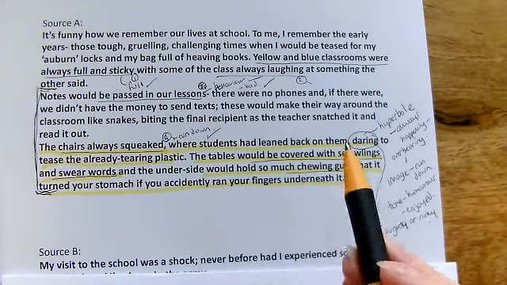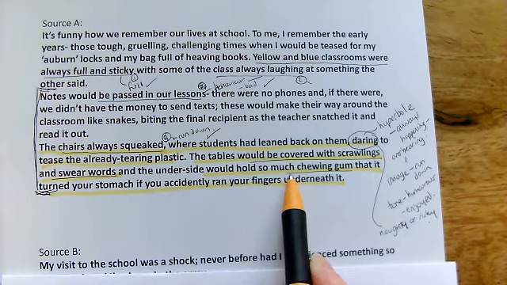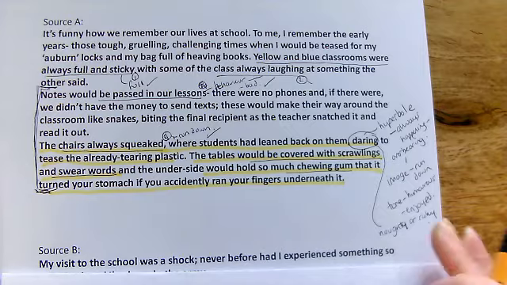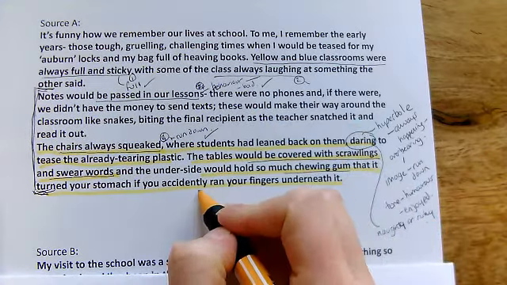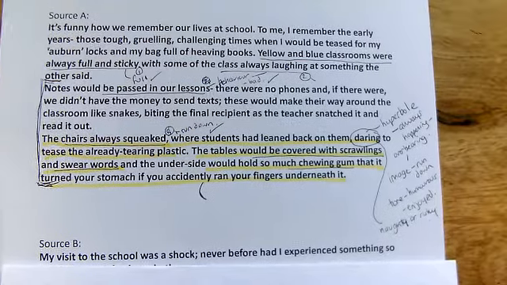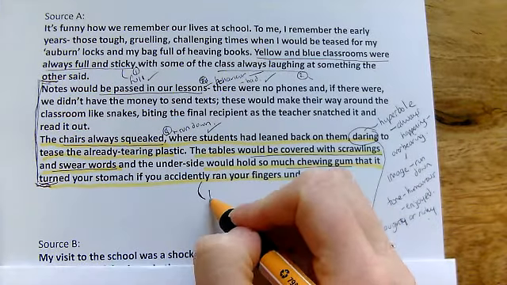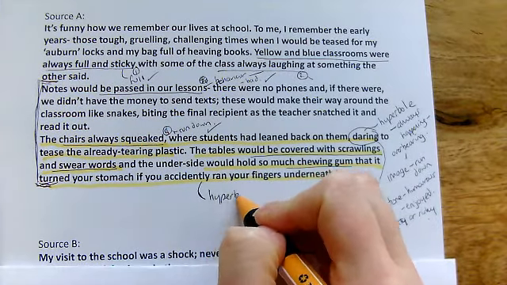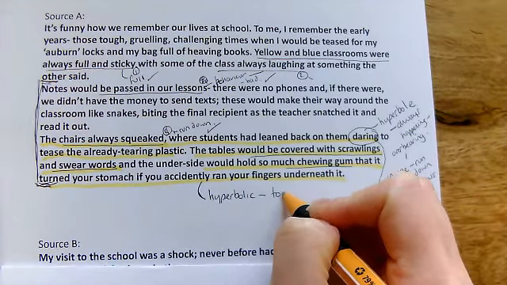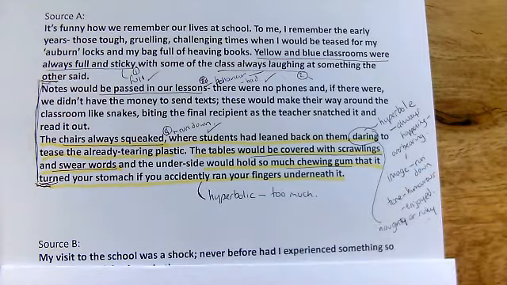So let's go for: the underside would hold so much chewing gum that it turned your stomach if you accidentally ran your fingers underneath it. So your obvious device here is again hyperbole. So, if we want to talk about it again, it's hyperbolic. There's too much of it, too much dirt.